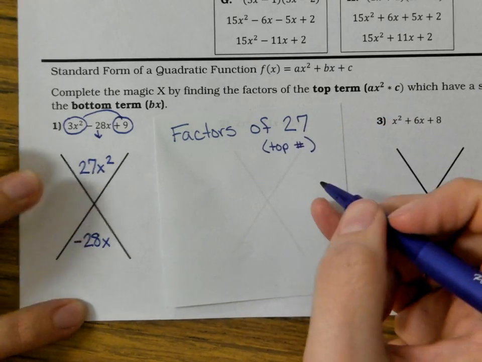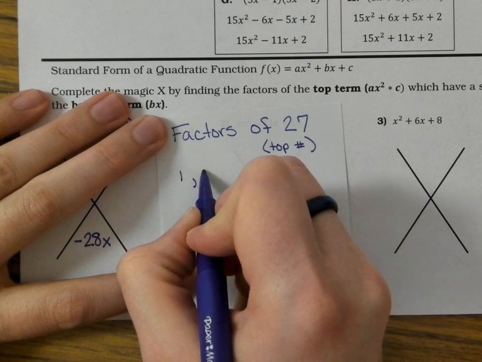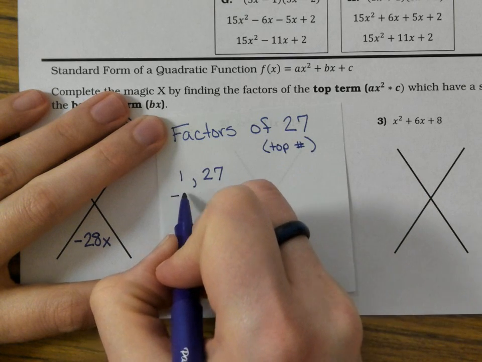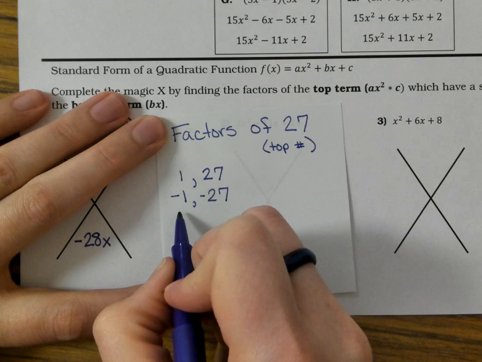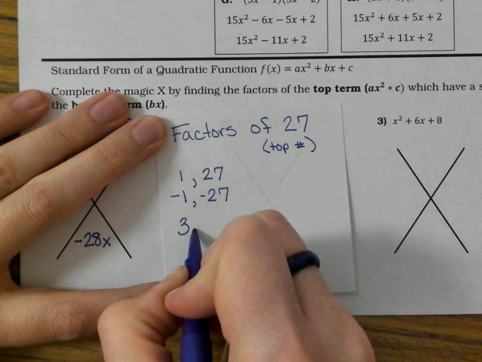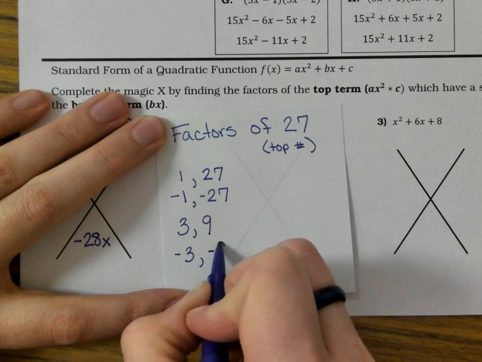And we're going to write them out. 1 and 27, which also means -1 and -27. 2 does not go into 27, but 3 does. 3 and 9, and -3, -9.